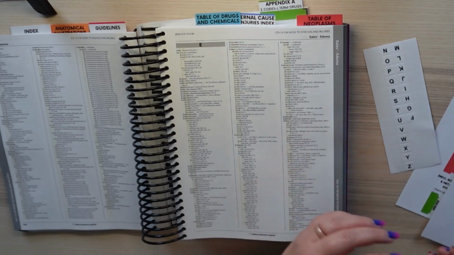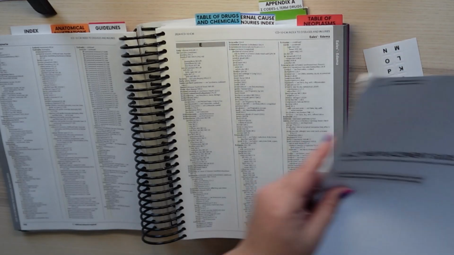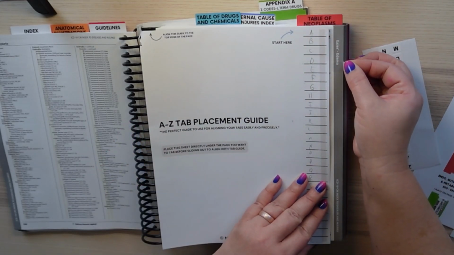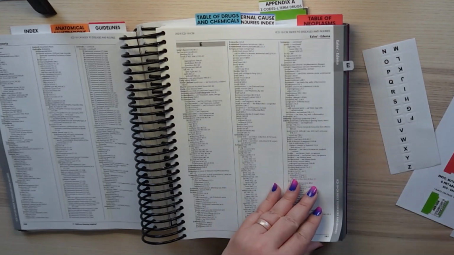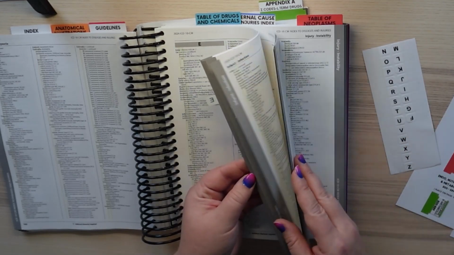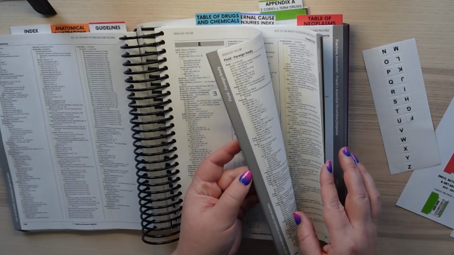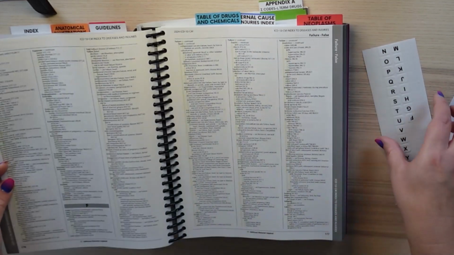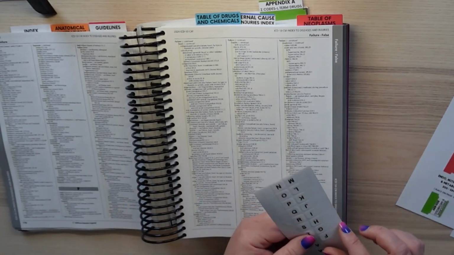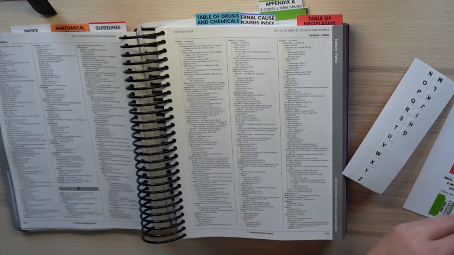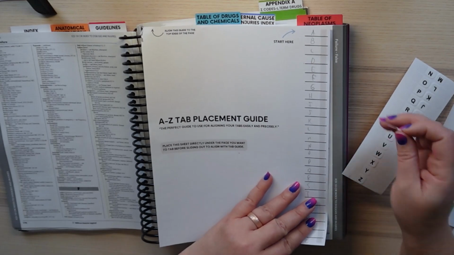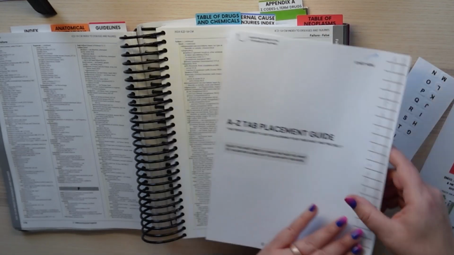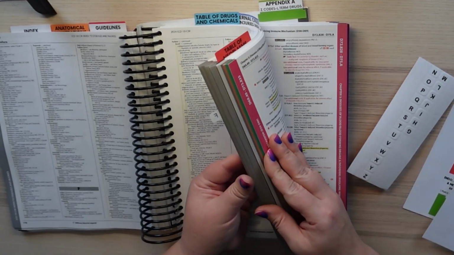Oop, almost lost it. There we go. Here's our E. Med coding tabs co., if you're watching this, put those letters there so I know where I'm putting them. E, F. Next is our G.